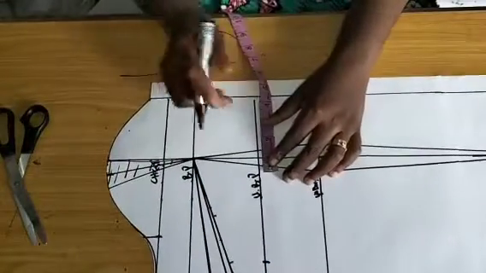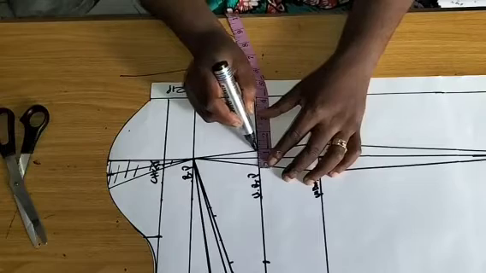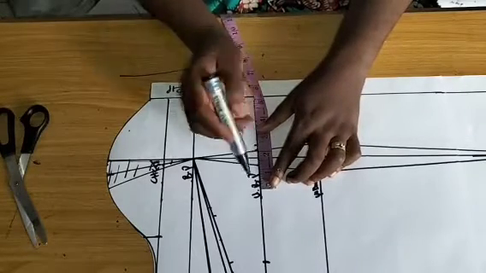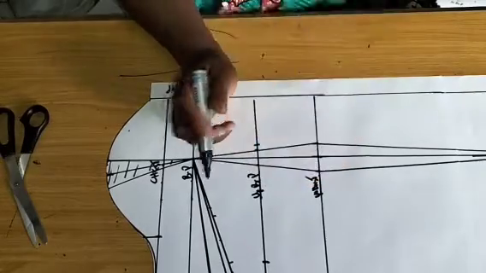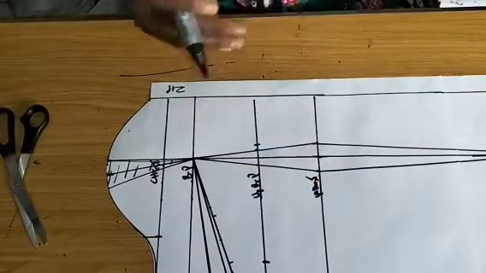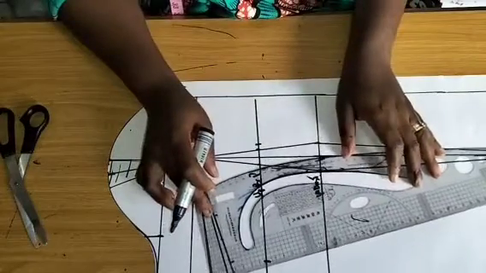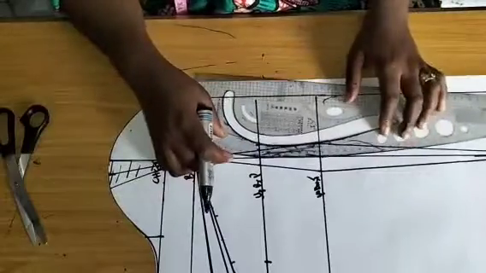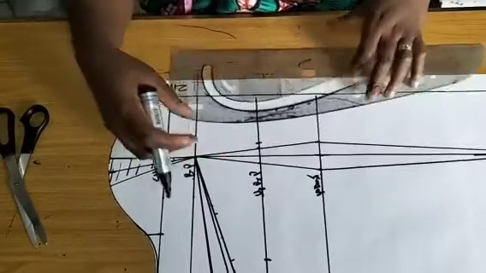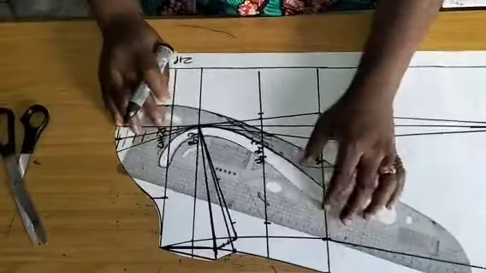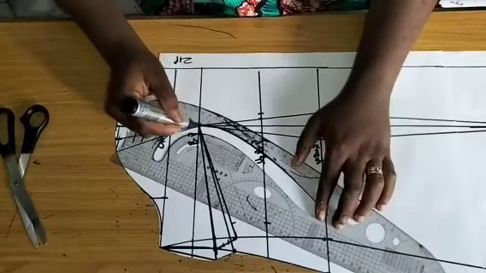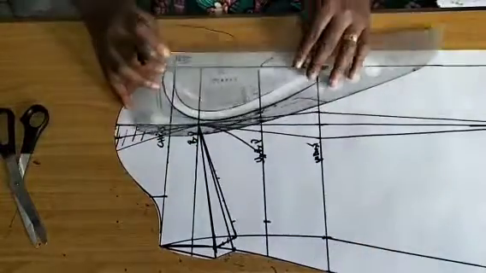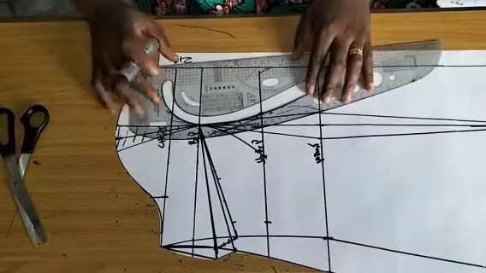So that 1.5 remaining, I'll come on this part and I'm going to impute 0.25, and from here is remaining 1.25. I'll impute it that way. So I'm going to place my pattern ruler this way. This part is actually very important for a bustier. So I'll just place this way first. Sorry, I'll place this way on the bust point to under bust, and flip it this way to the under bust.